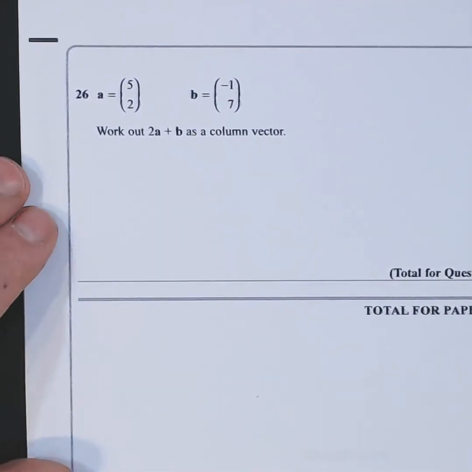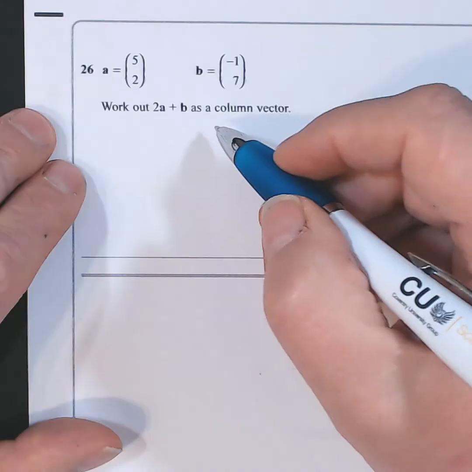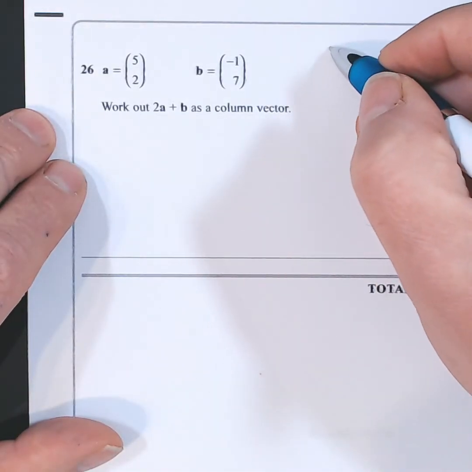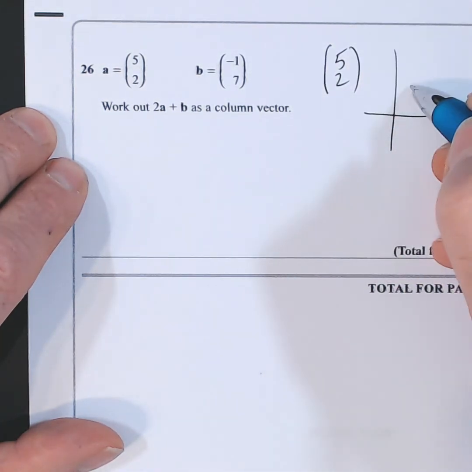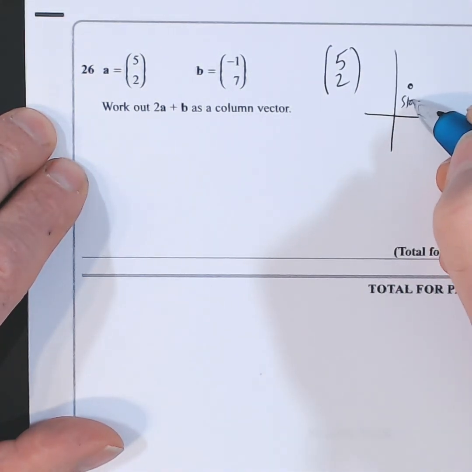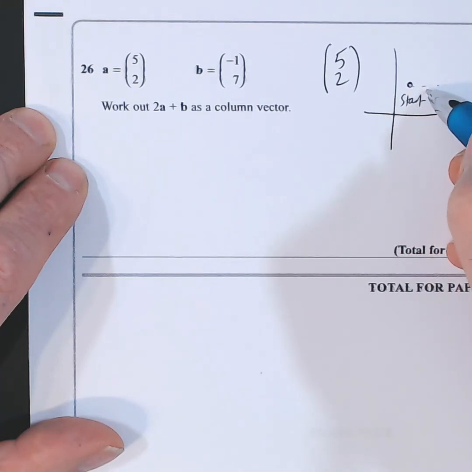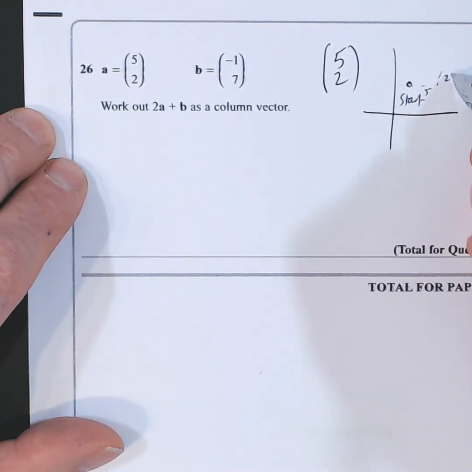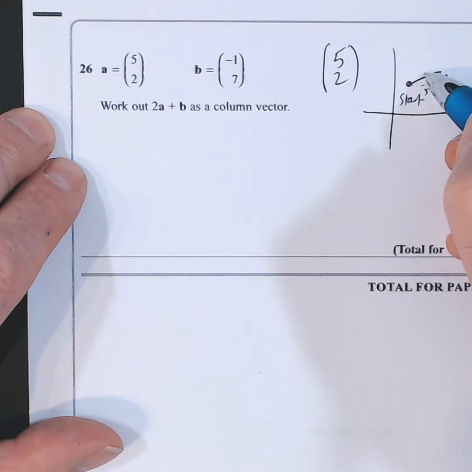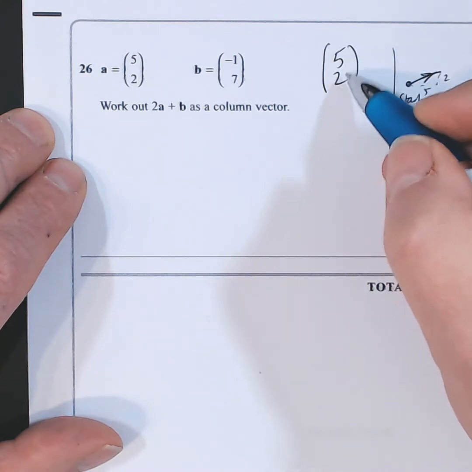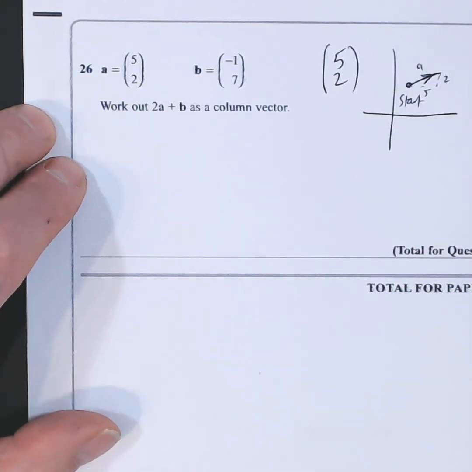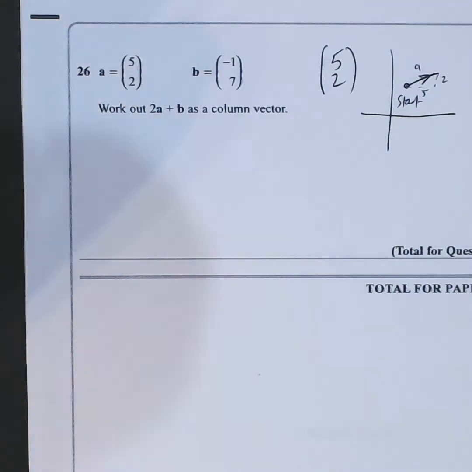Okay, so last question for this paper, and it talks about column vectors. And a column vector, so the column vector 5, 2 just means that somewhere in space we started at a point and we went across 5 and we went up 2. So representing that vector would be that line with an arrow going in the direction that we moved. So we went across 5 up 2. That's what that vector would be, and then we'd put the A there. So if we had to draw them, that's how that would work.